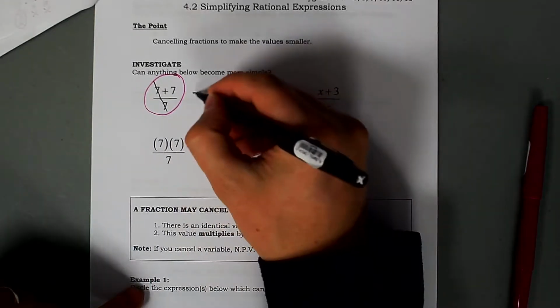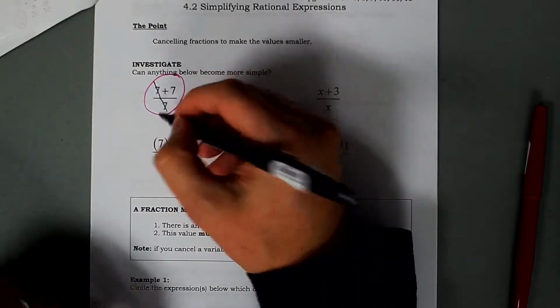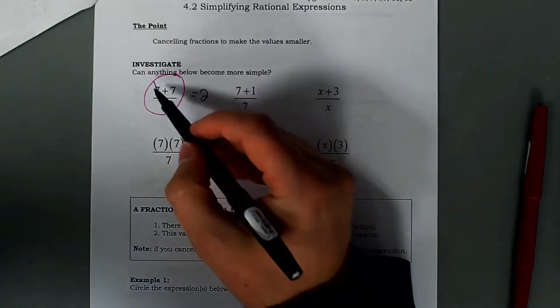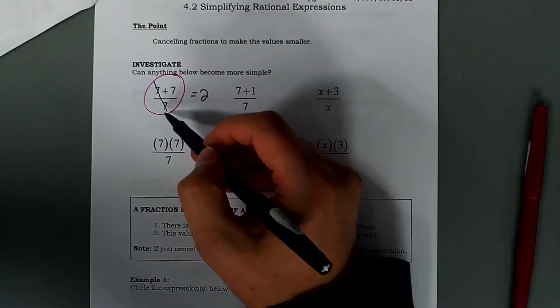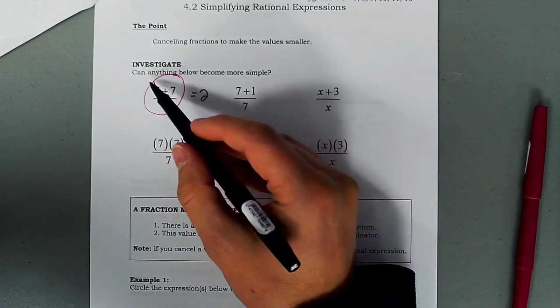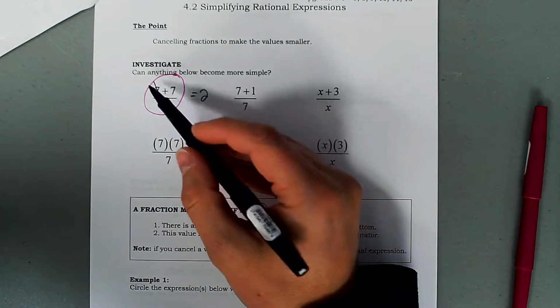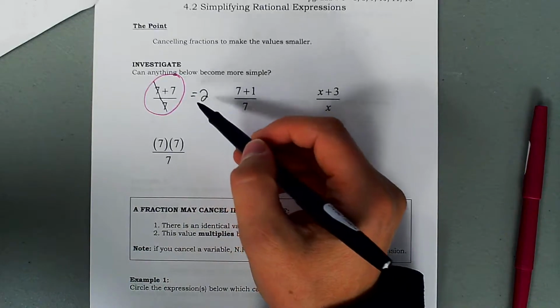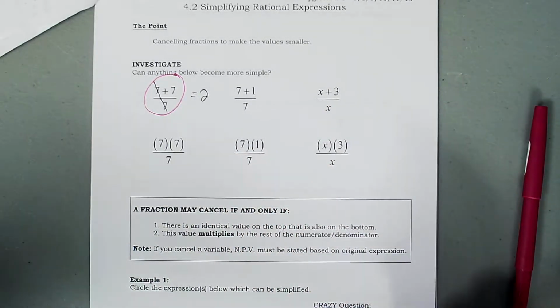If we know the answer is supposed to be 2 because 14 divided by 7 is 2, then what happens if these cancel? Is this just gone and you're left with a 7? That's not 2. If these cancel, are you left with a 1? 1 plus 7 is an 8. That's not 2. There's something happening here.